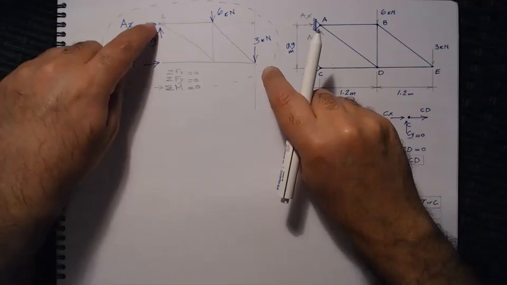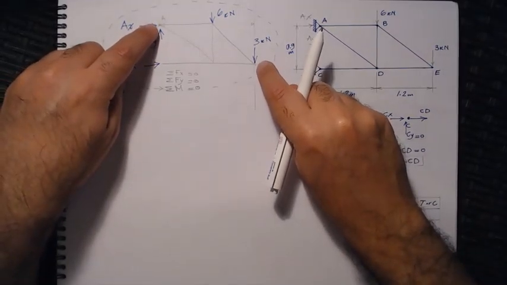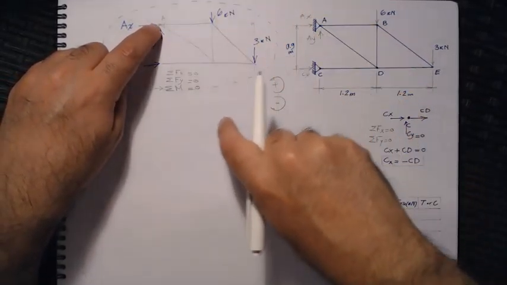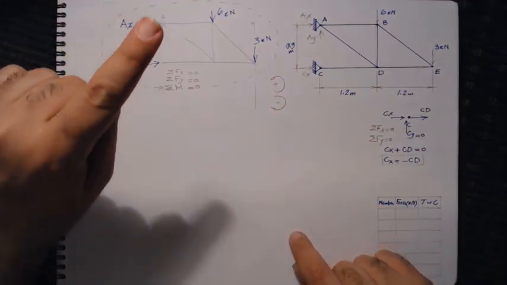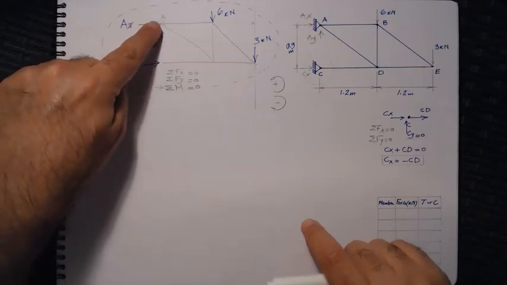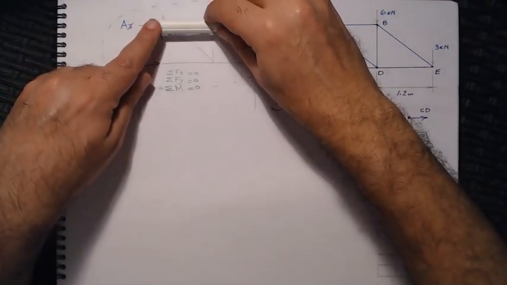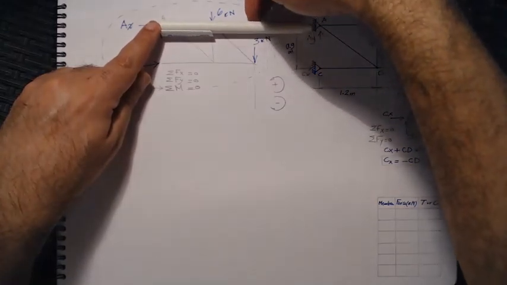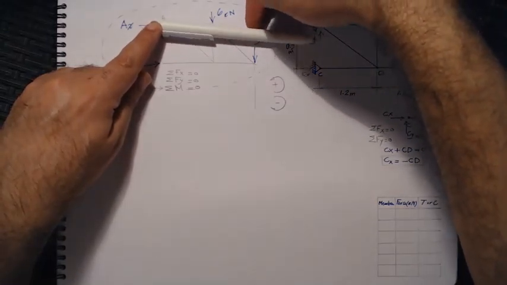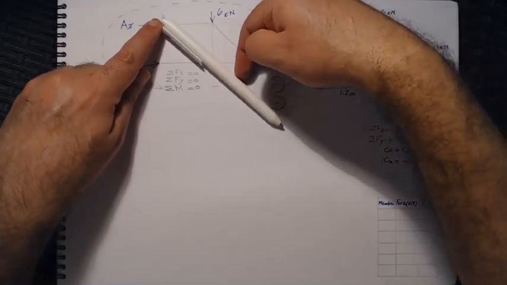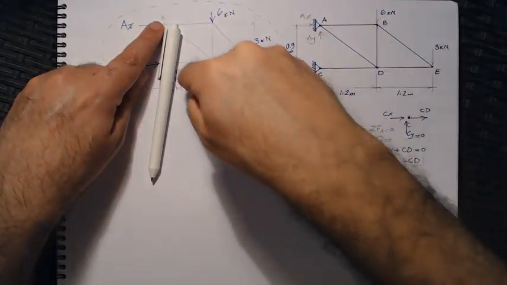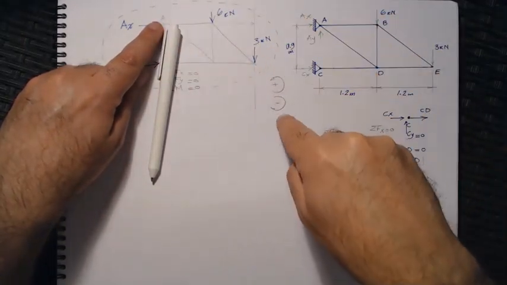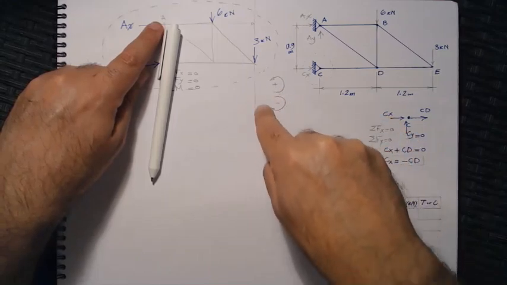The last thing I want to know about the moment of 3 kilonewton is, is it rotating clockwise or counterclockwise? So what I'm going to do is the same thing: put my finger on A, and then I'm going to put this pen here and push on it in the same direction as this 3 kilonewton and see what is the direction of rotation. And you will notice it's rotating like that. Is this clockwise or counterclockwise?